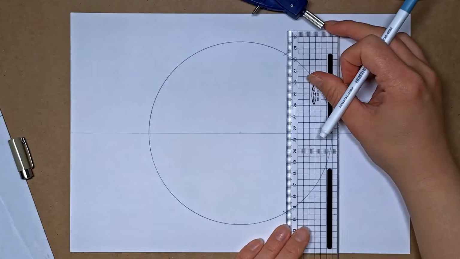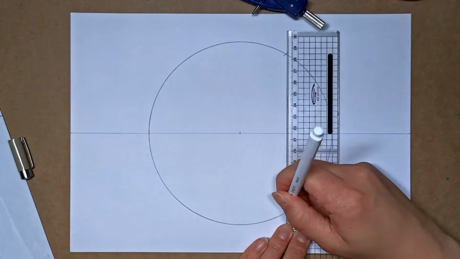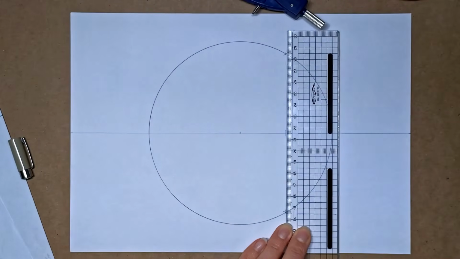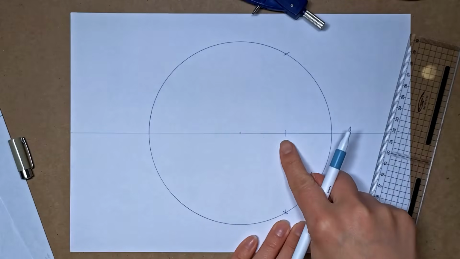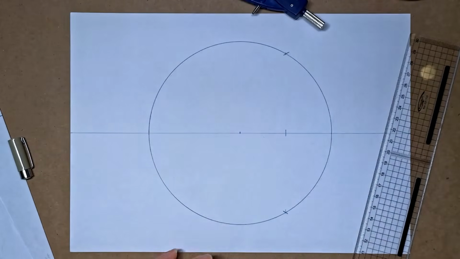And again here, instead of drawing the full vertical line, I'm just marking the half radius on the horizontal line, because that's the information I need. I don't need the full line. Okay.